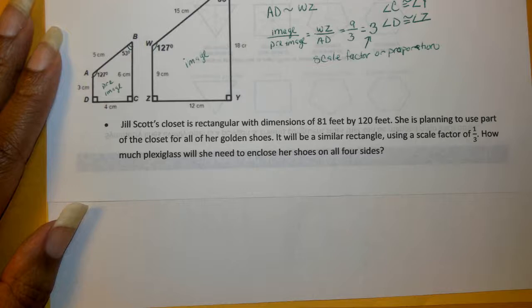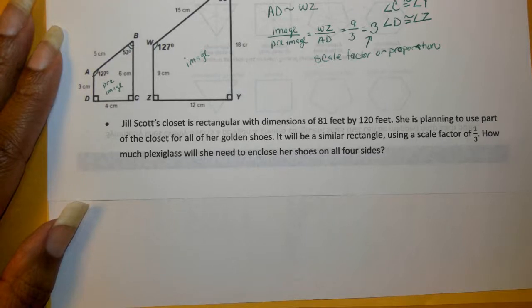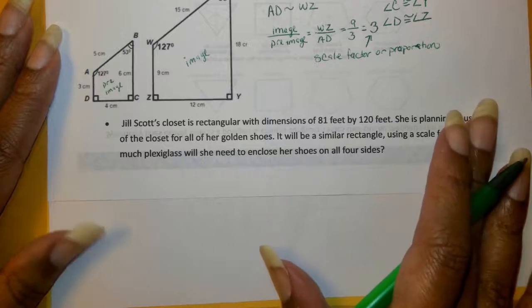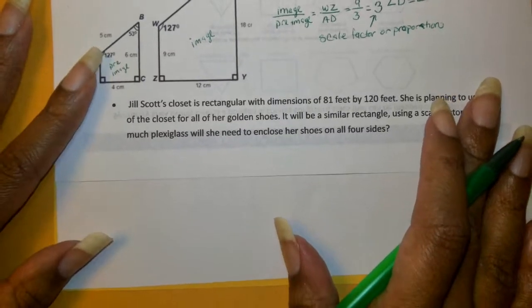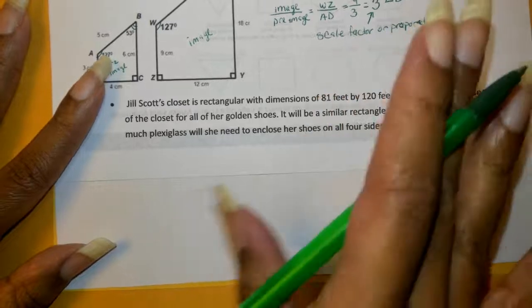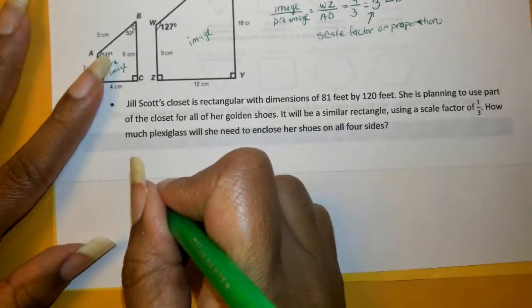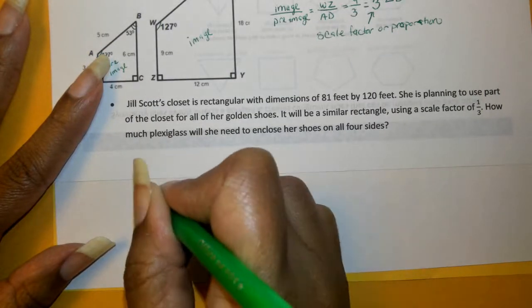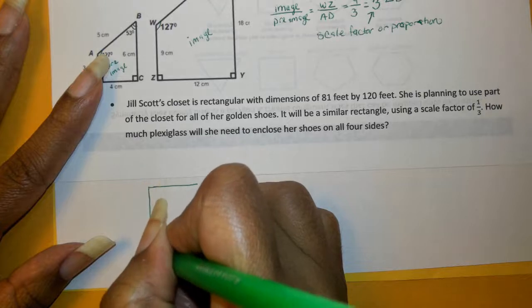Now, normally I would draw a rectangle inside a rectangle, but I am not today. As a matter of fact, I take that back. I am going to do just that and then separate them because it's on the inside. So here I'm just going to make what in my mind looks like Jill Scott's closet.